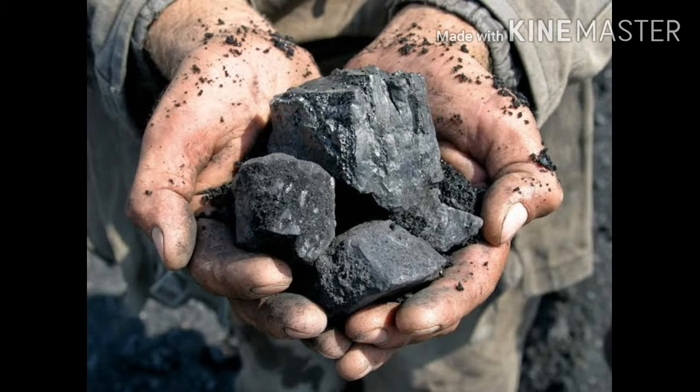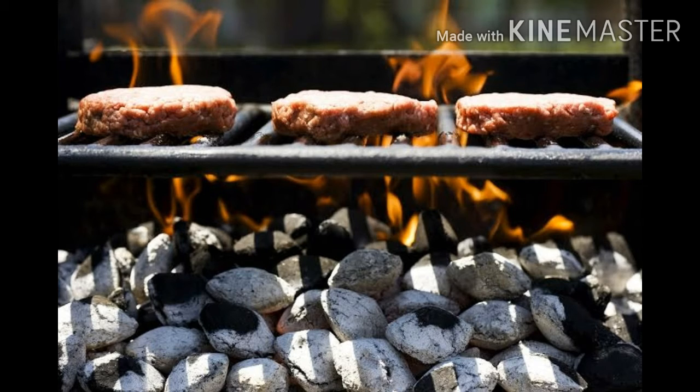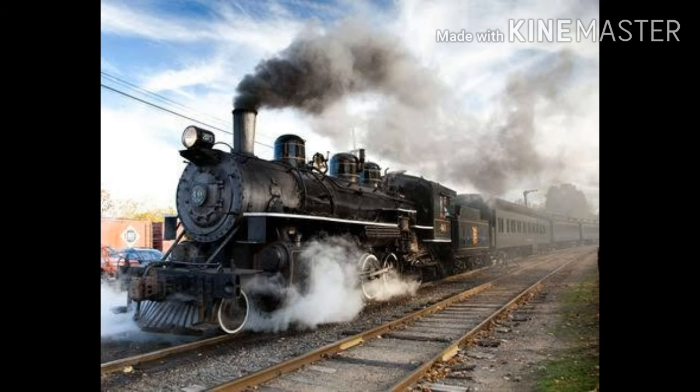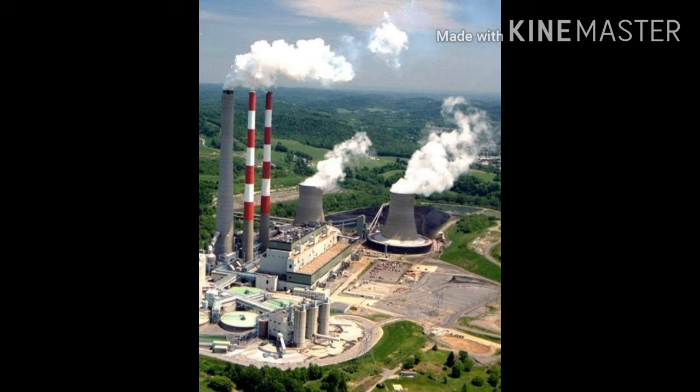You may have seen coal or heard about it. It is as hard as stone and is black in color. Coal is one of the fuels used to cook food. Earlier, it was used in railway engines to produce steam to run the engine. It is also used in thermal power plants to produce electricity. Coal is also used as a fuel in various industries.